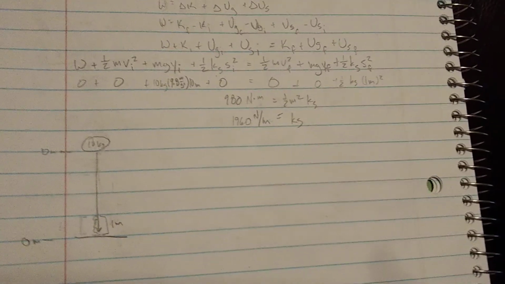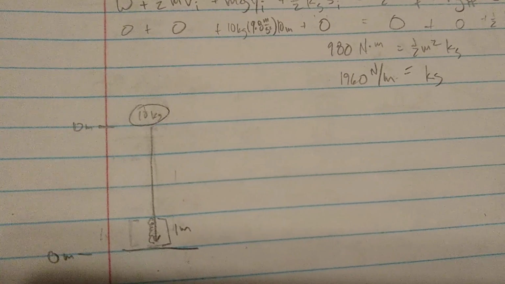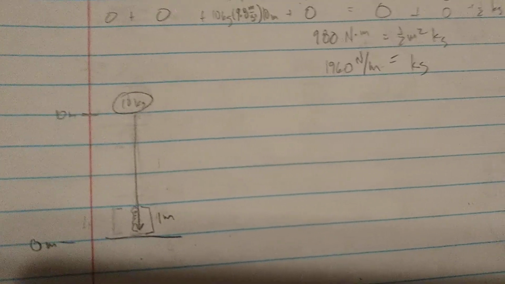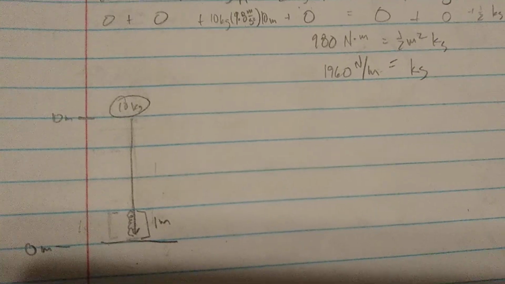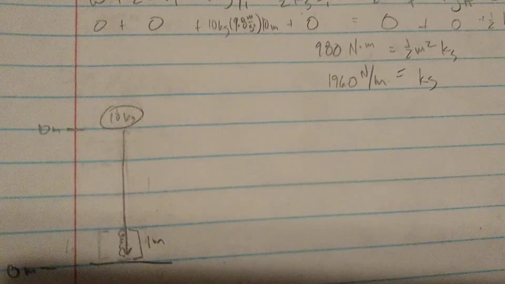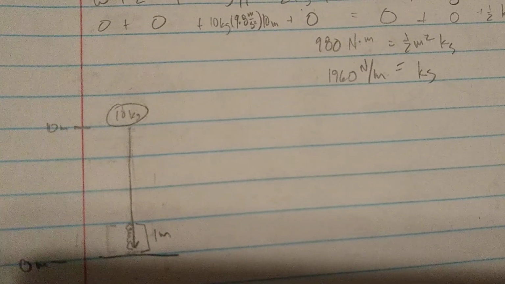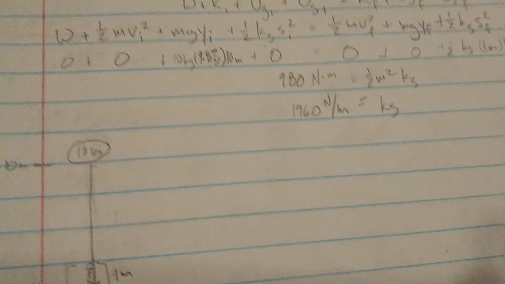Okay, here is the idea. You have a 10 kilogram ball, it's 10 meters above the surface of the earth, and you drop it on a 1 meter long spring, and it compresses the spring so much that the compression is virtually the same as the entire length of the spring.